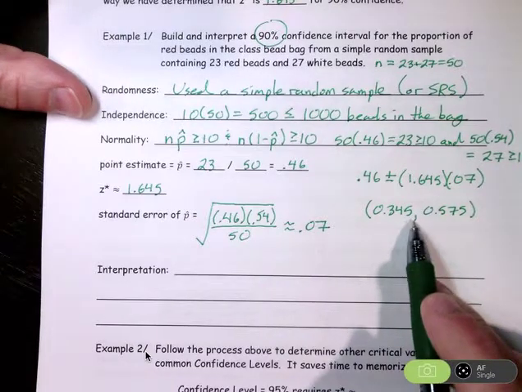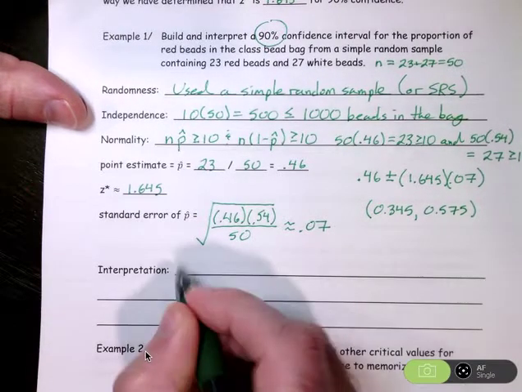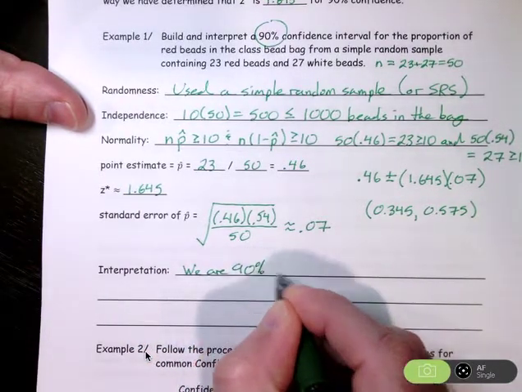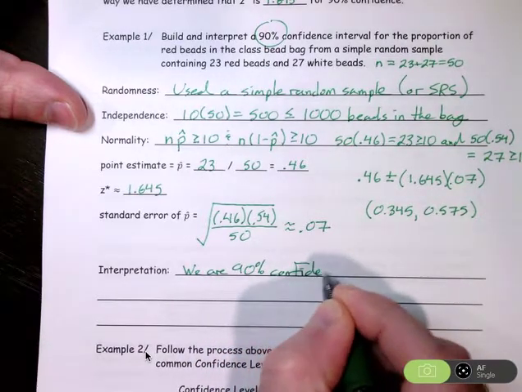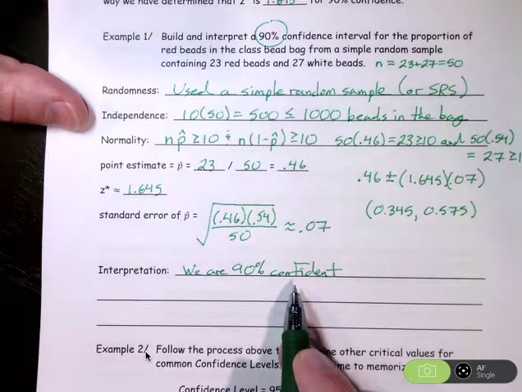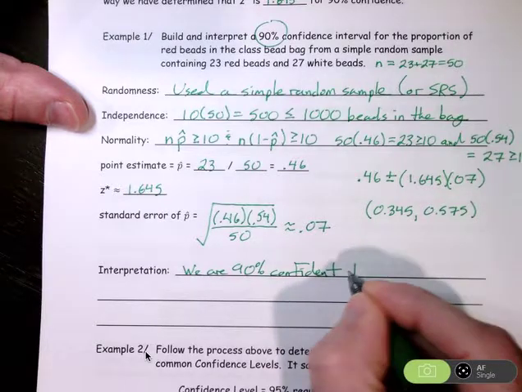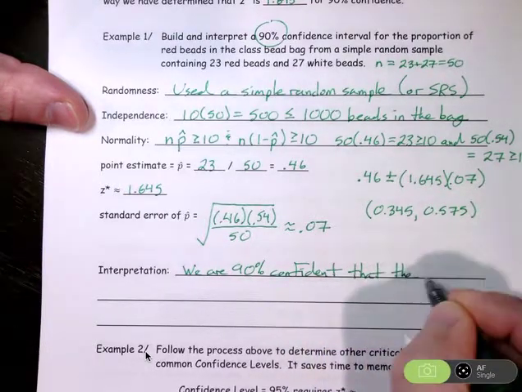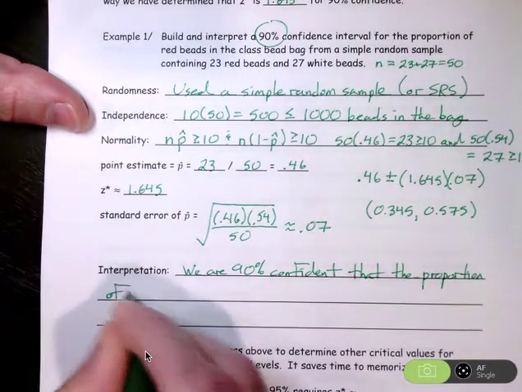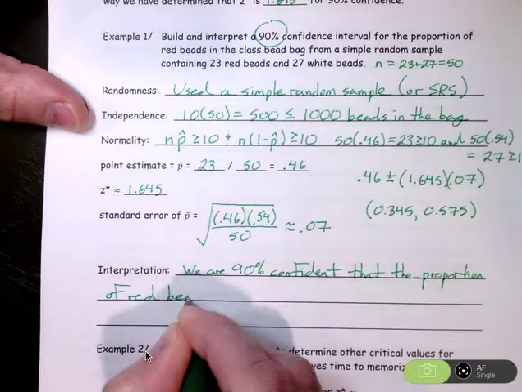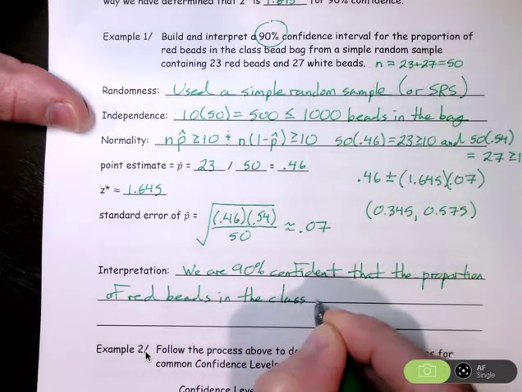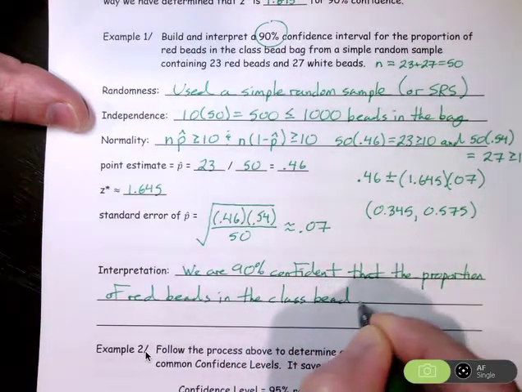So all we need to do then is interpret this confidence interval. Start by indicating the accuracy level of the method that you're using. So we're 90% confident that the proportion of red beads in the class bead bag population.